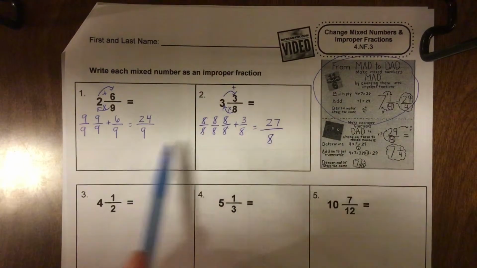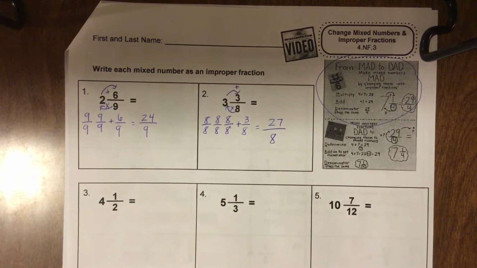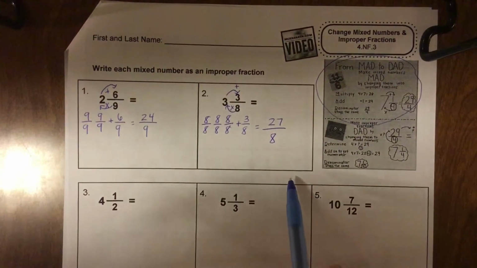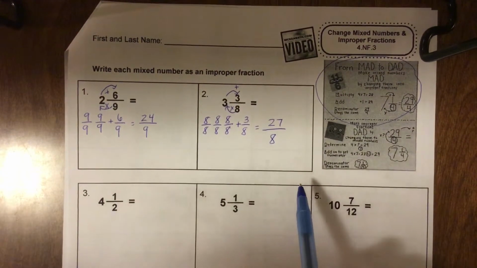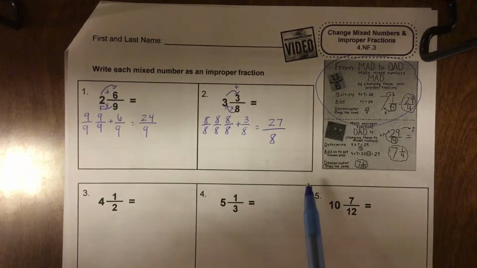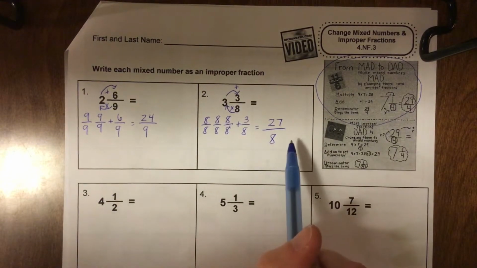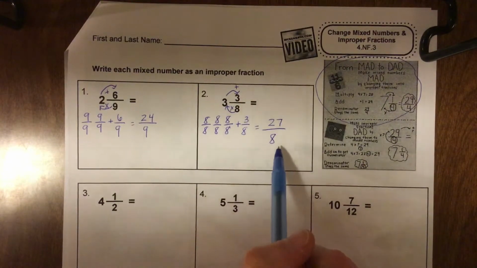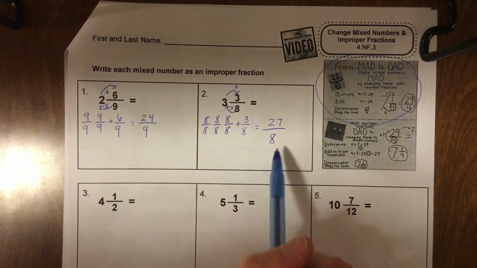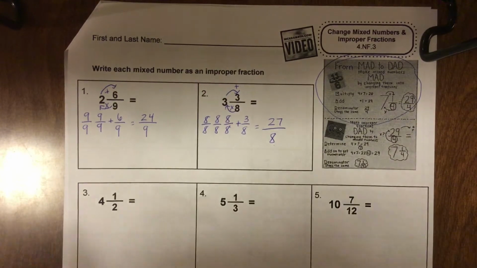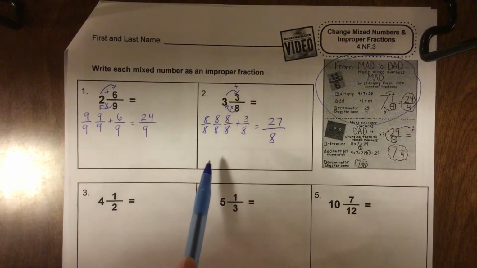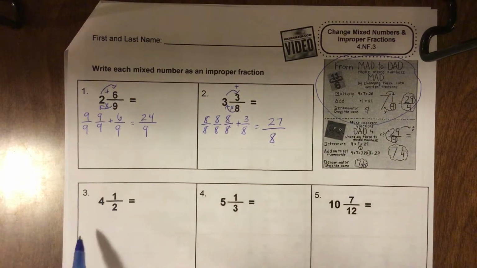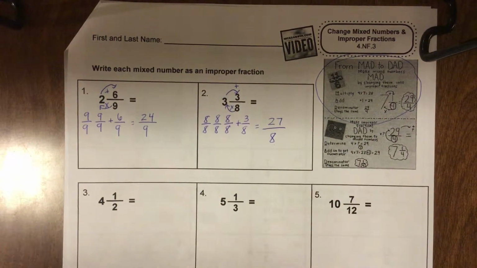Now, 24/9 and 27/8 are improper fractions because there is more than a whole in the numerator. They have big heads and they are so rude. But it's just another way to show these are the wholes that we have, and our denominator is the equal parts in the whole. So now that you can see how that works, let's skip this step and just do the strategy to help us with number 3.